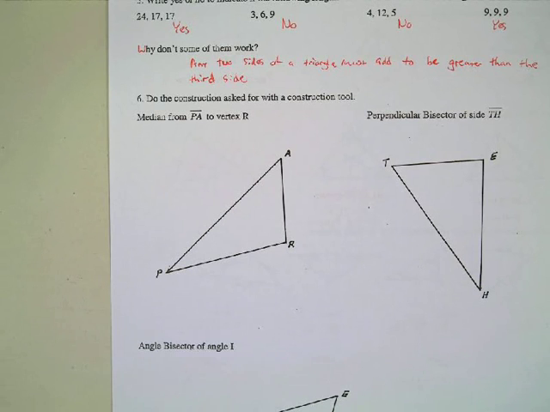Mason, what do you say? How should I start going about doing this construction that the directions are asking us to do here? Put your compass a little more than halfway. Okay. On what point? On point P. Okay, P, or in this case you could do A, right? So you said P, so we'll do P.